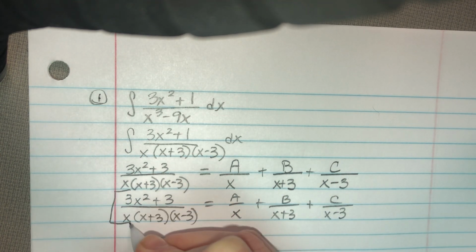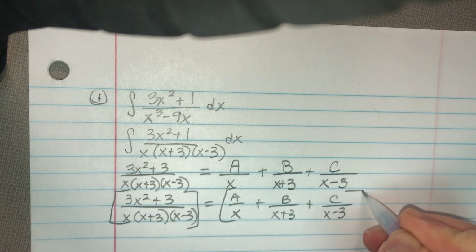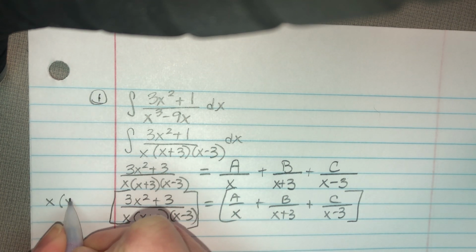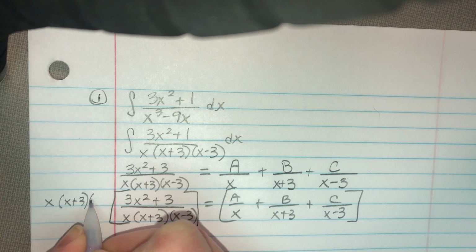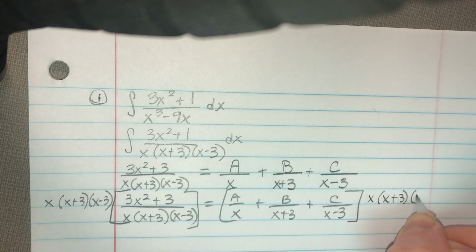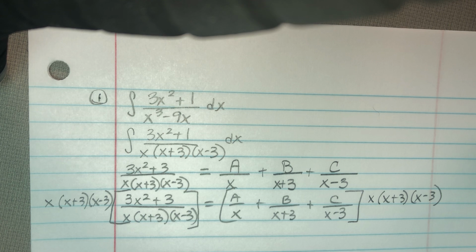And now I'm going to multiply both sides of this equation by the denominator of the original integrand in factored form. Okay, so we did step 4.